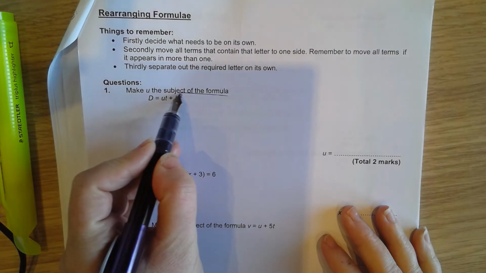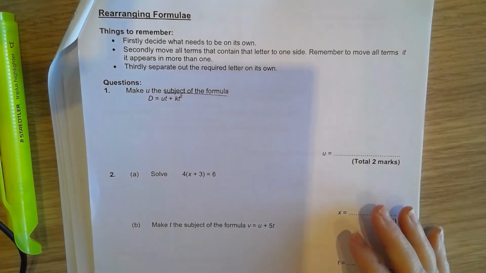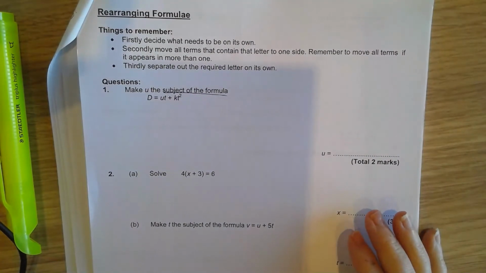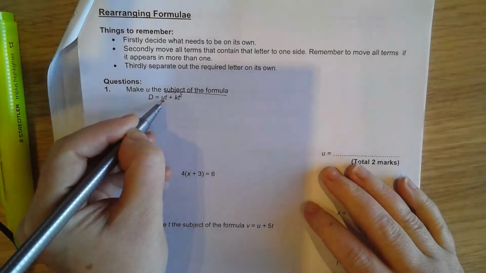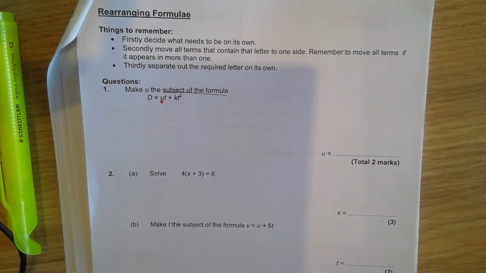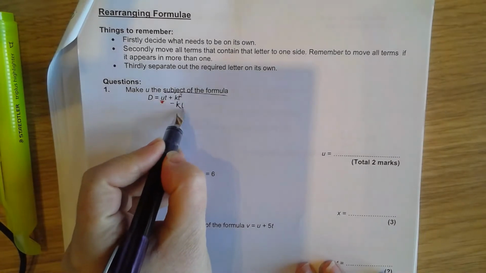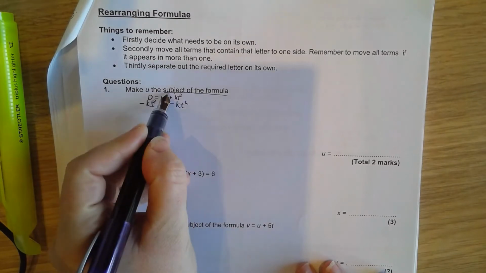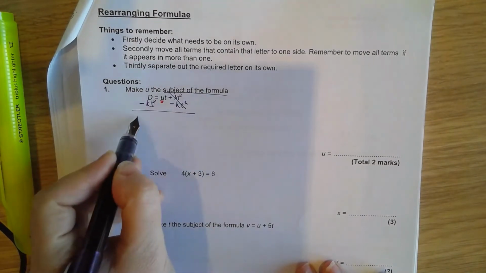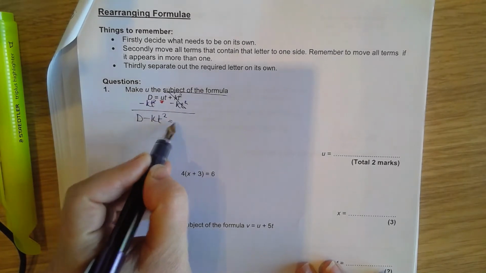You want to make something a letter the subject of the formula, so it wants you to rearrange that. I always underline the thing that I want to keep, and I want to remove everything else. So I'm going to start by removing the kt squared. These two cancel, and I rewrite this section so it is in a straight line.